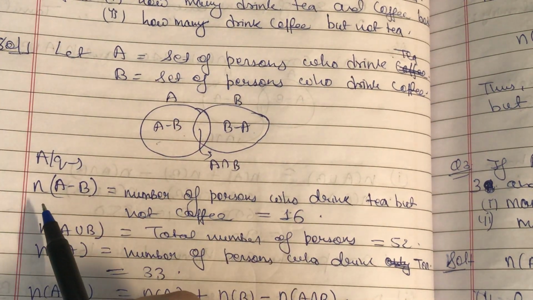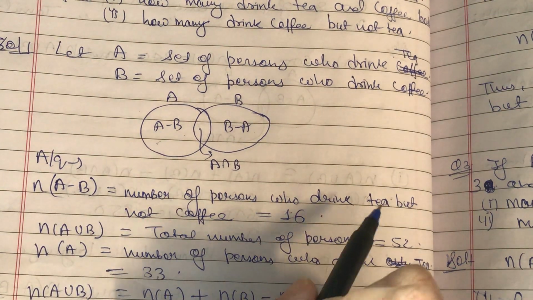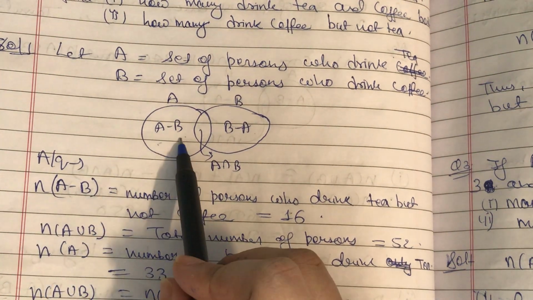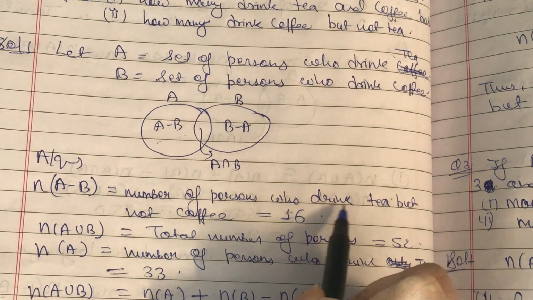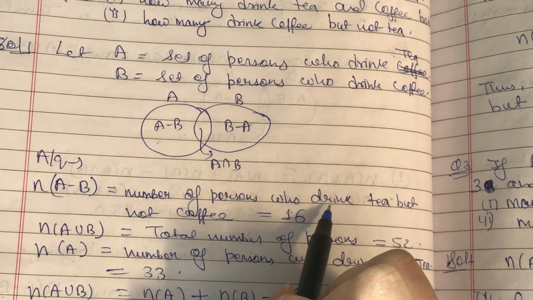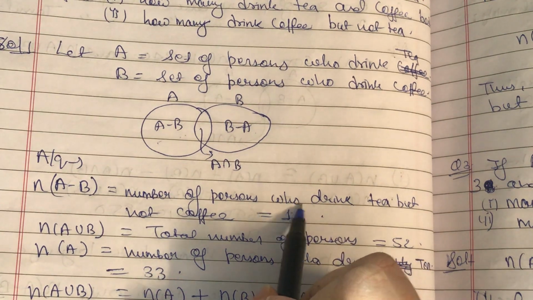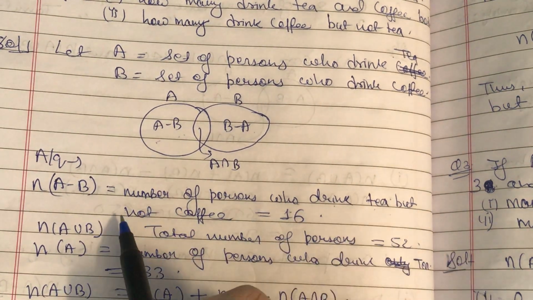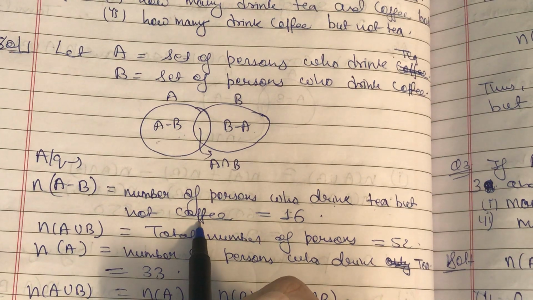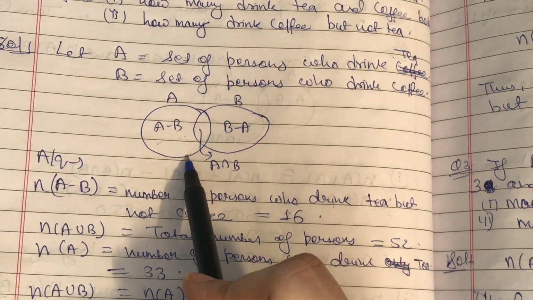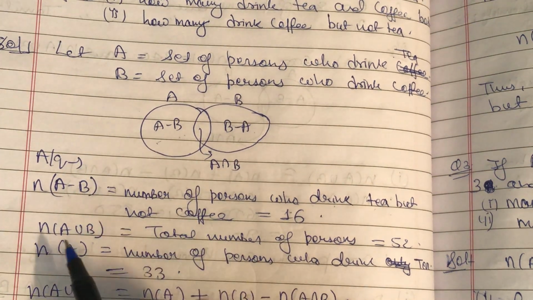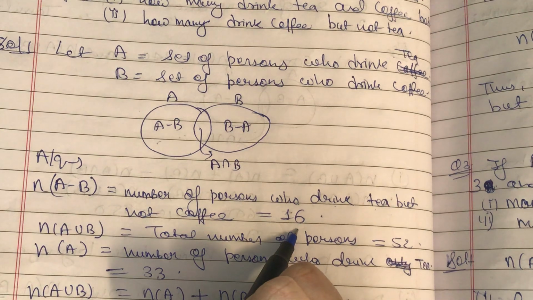Now according to the question, I have to find the number of persons who drink tea but not coffee, which means A minus B. So just hold on to the language. What language am I using here? Who drinks tea but not coffee, which means I have to exclude the coffee part. So it will be A minus B, and that is already given in the question, that is 16.